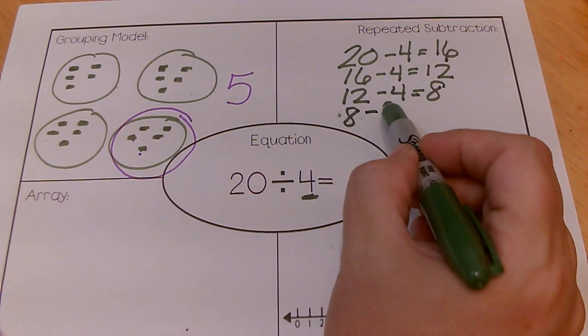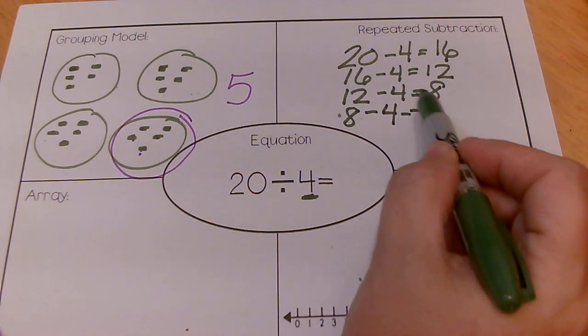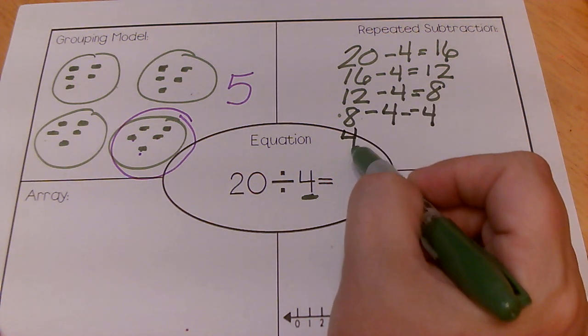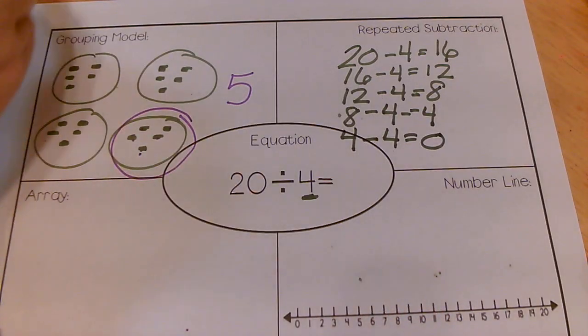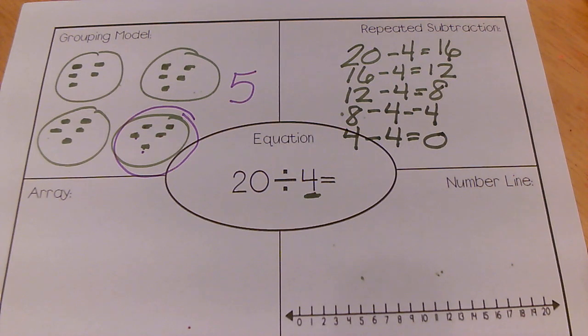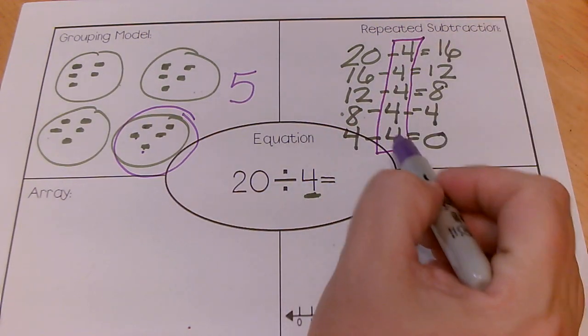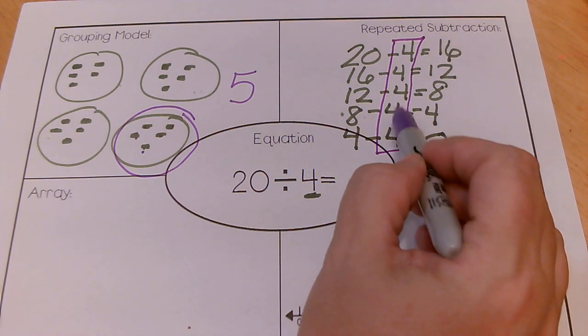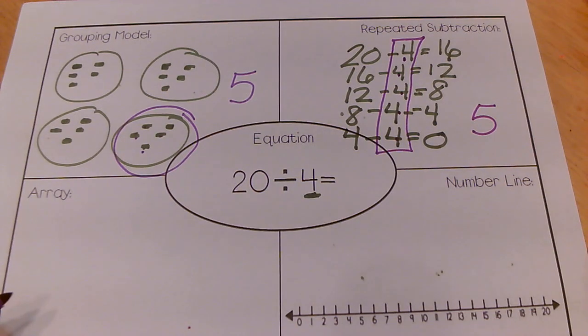And then we're going to subtract 4 again. 8 minus 4 is 4. That 4 goes to the other side. 4 minus 4 is 0. And then I look, how many times did I subtract 4? If I look at how many times I subtracted 4, I'm going to count. Ready? 1, 2, 3, 4, 5. I subtracted 4 5 times.